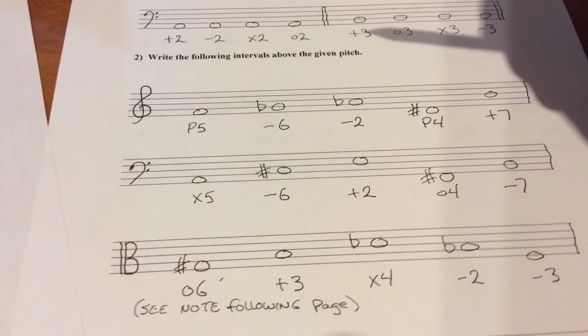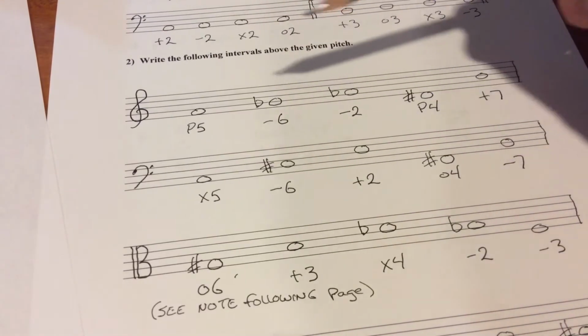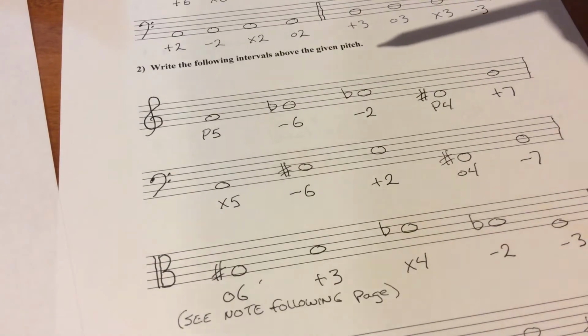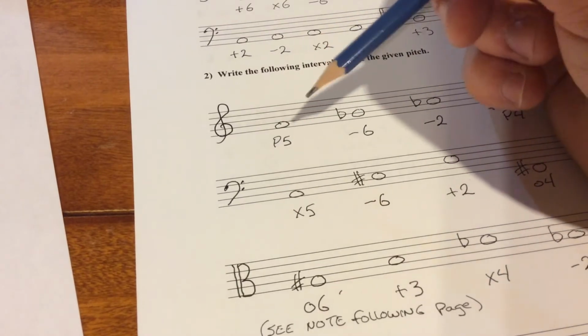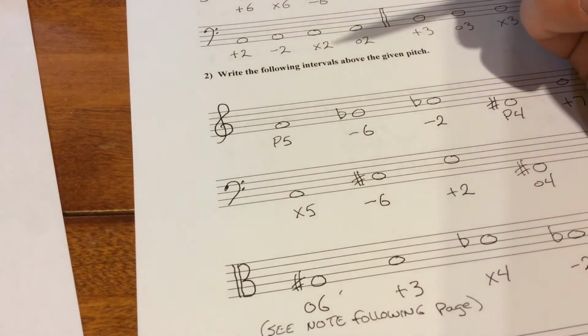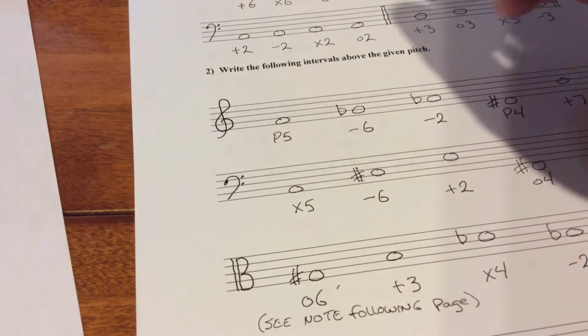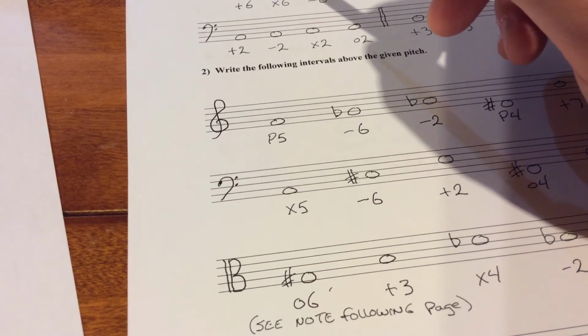That's the first set. So the second question says, write the following intervals above the given pitch. So we'll do maybe the first, and we'll do the third question. Okay, so bottom note, this is basically, again, just like it was in grade 9 all over again. So bottom note is an F. We assume we're in the key of F major. We've got a perfect interval, so I know that the note I draw above an F is going to be diatonic to the key of F major.